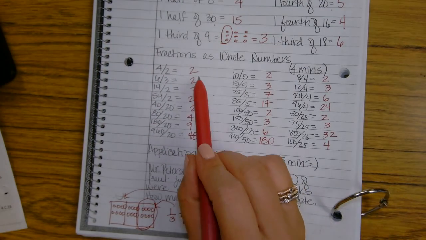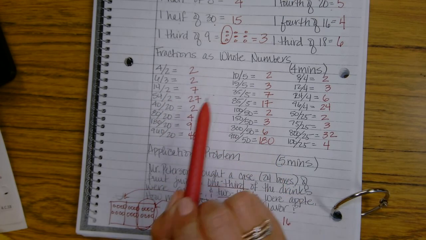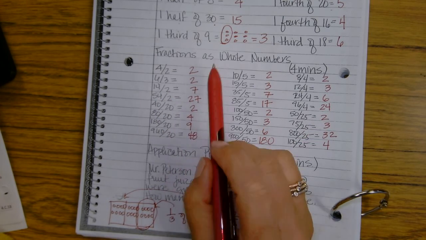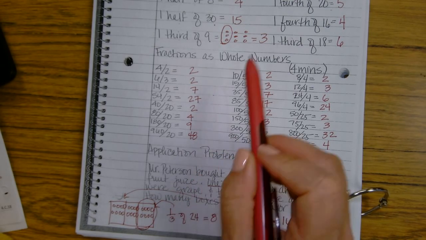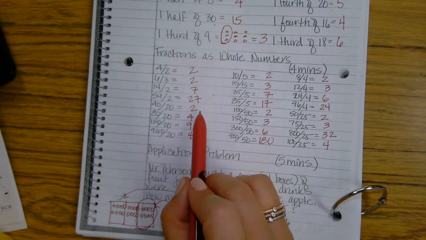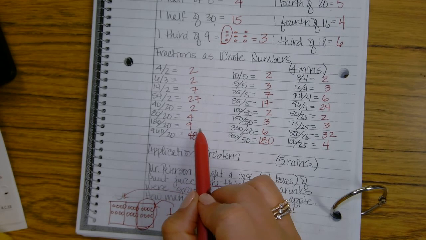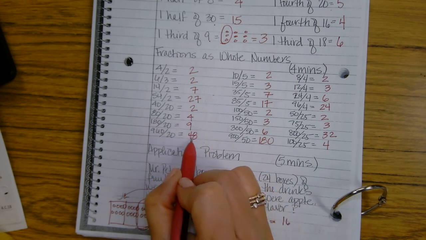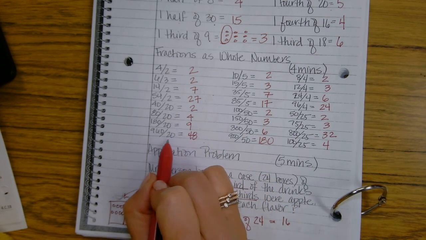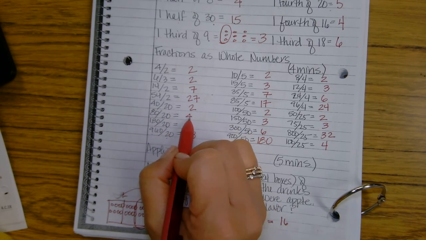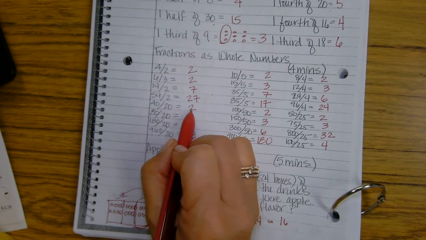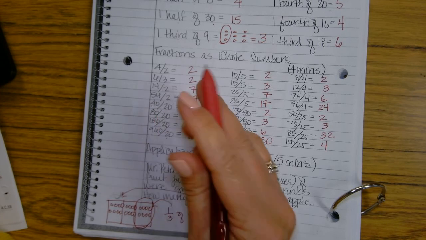Okay, so how did you do? You might have had to do a little division here. 2 times 27, and you could have just jumped up here for that. 2 times 4 times 9 is 48. So really and truly, it's almost like going 48 times 20 is 960. 9 times 20 is 180. 4 times 20 is 80. 2 times 20 is 40.